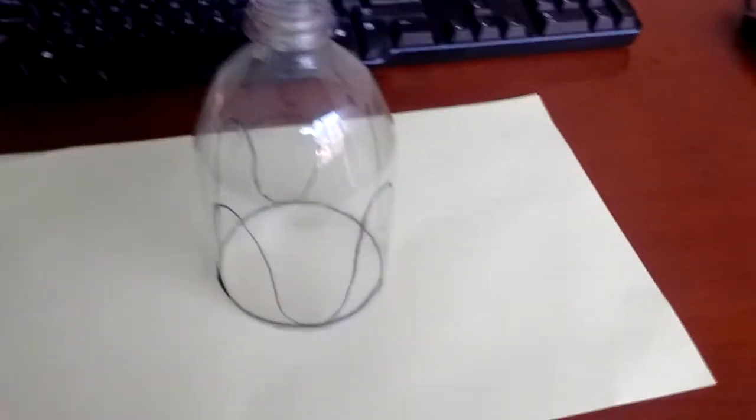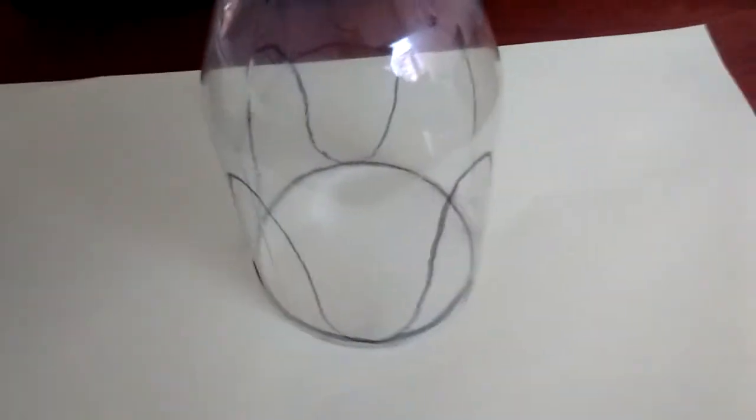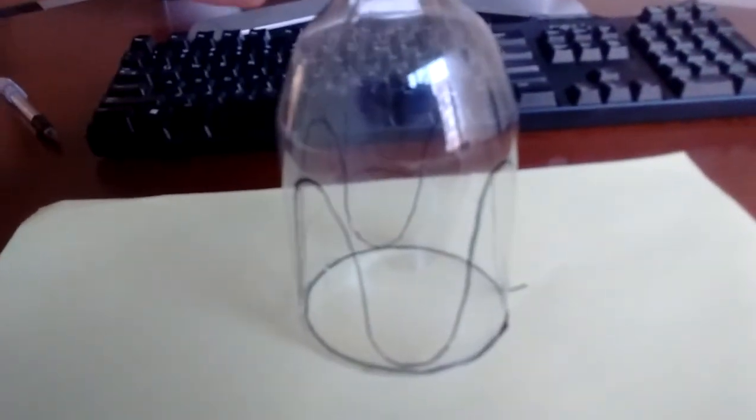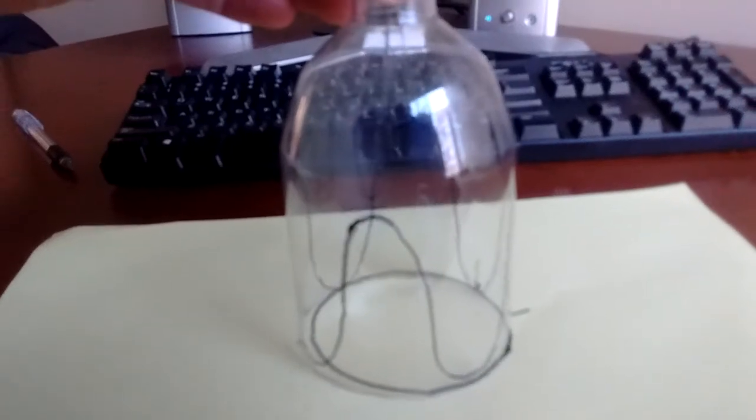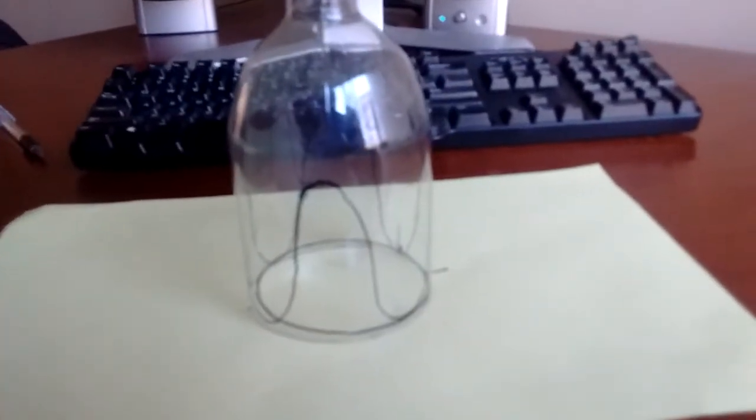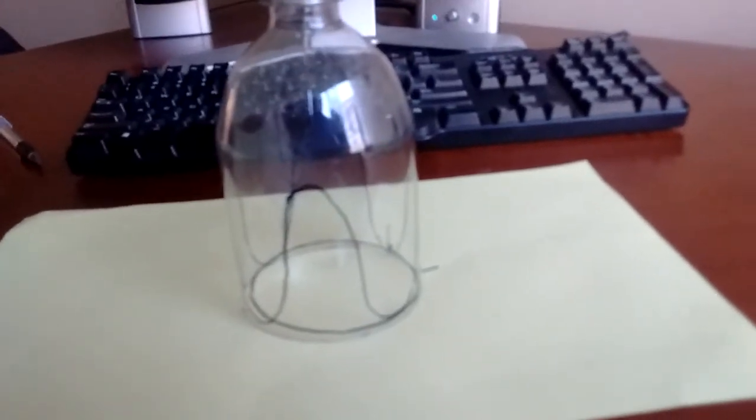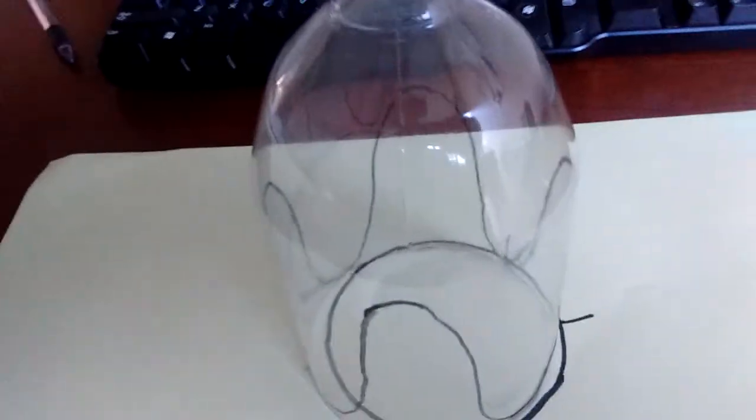Once I do that, I'm going to make a mark on the paper. So I'm going to look for my reference point, which is right here, and make a mark on the paper there. Then I'm going to twist the bottle until it looks like the curve that we want to look at, maybe for a different value of delta. Once I see what I want, I'm going to mark my reference point on the paper.